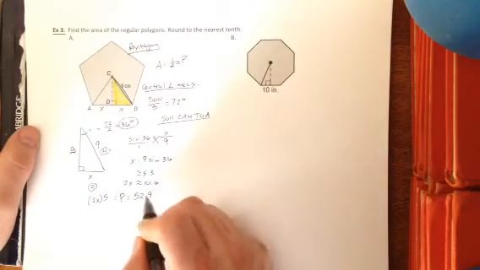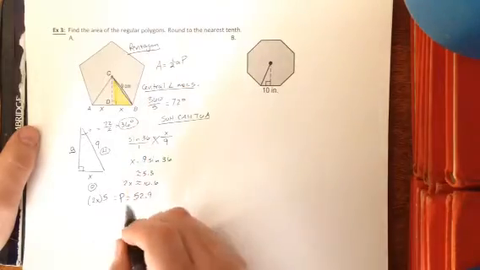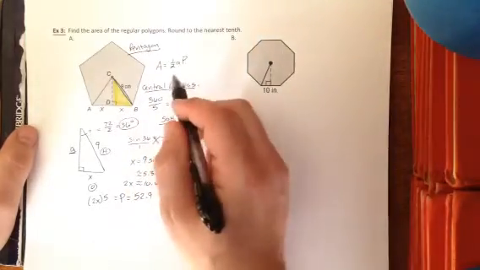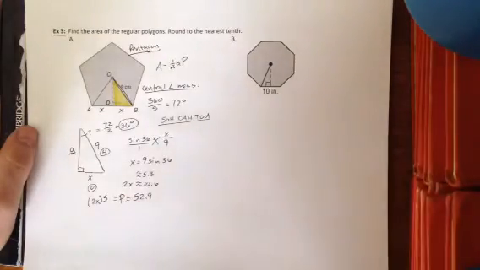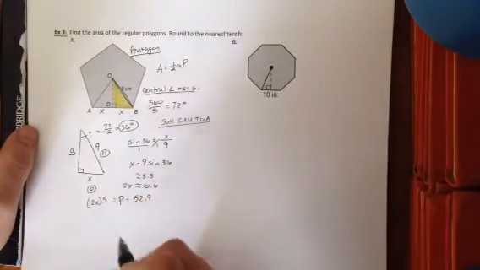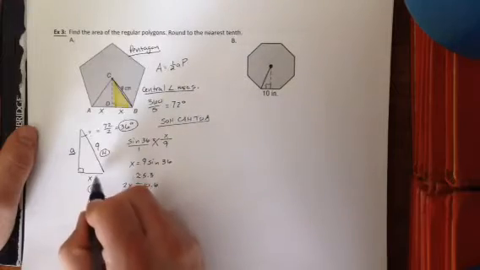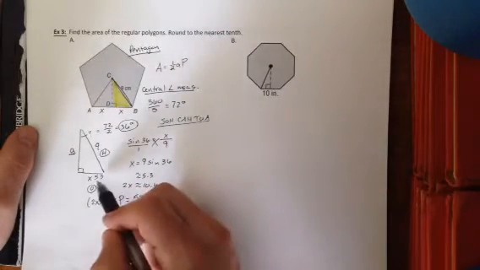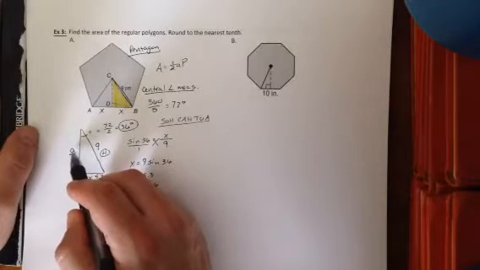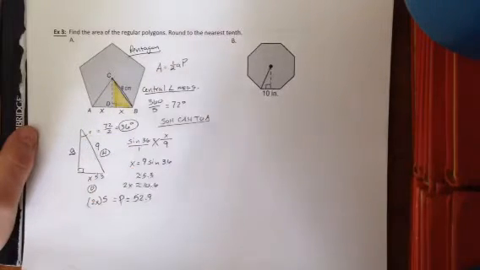52.9 is our perimeter. Now, once I know the perimeter, I can go back and plug it in with the apothem. So that's the next thing I need to find. Now, there's two ways you can do this. Since we know what x is, remember x is approximately 5.3, we could just use Pythagorean theorem. 5.3 squared plus this a for apothem squared equals 9 squared.